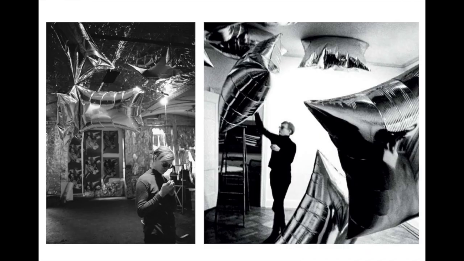So these are some images of Andy Warhol installing the silver balloons.